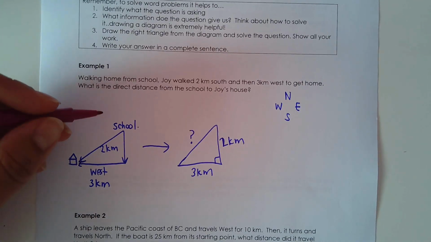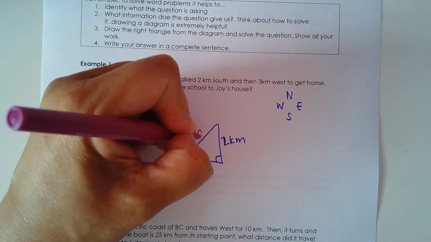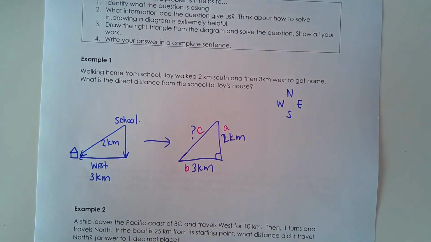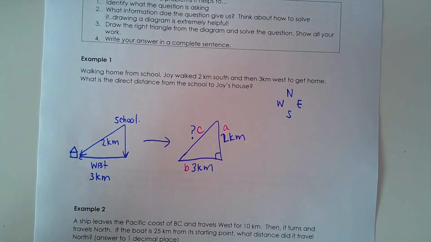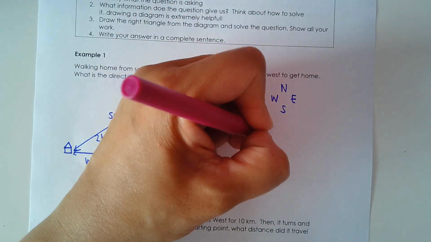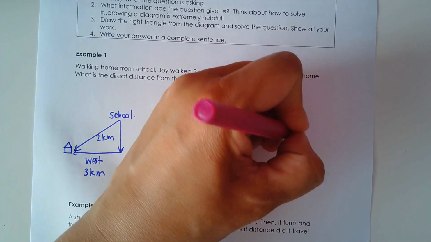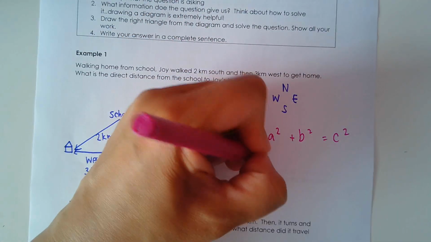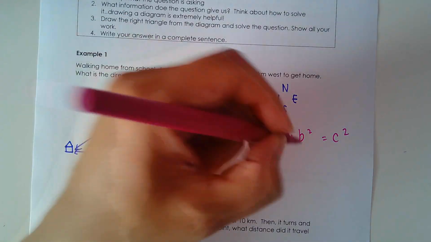So we go and label the sides. The hypotenuse is always side C, and the legs can be either A or B. And let's plug in the numbers here. So I'll write out the formula: A squared plus B squared equals C squared. For A, I plug in 2.